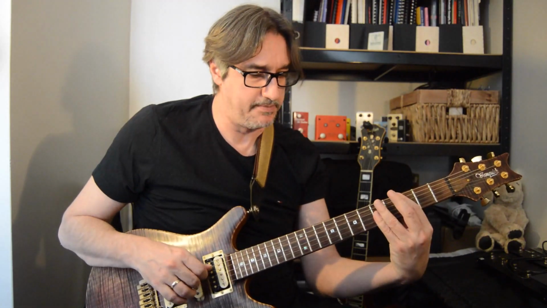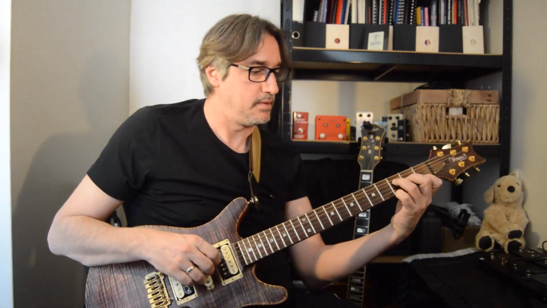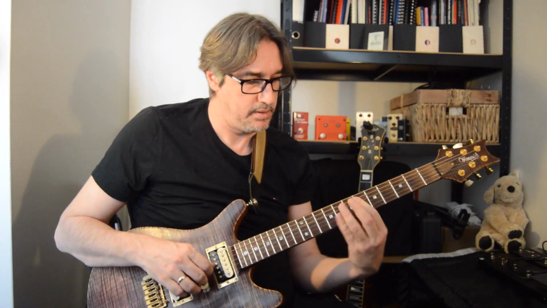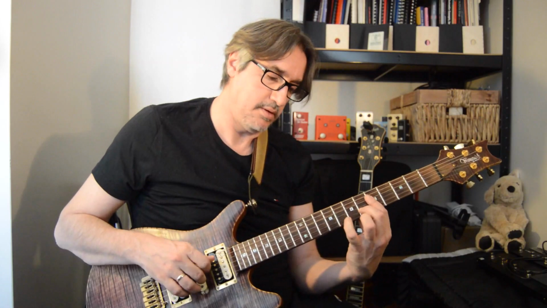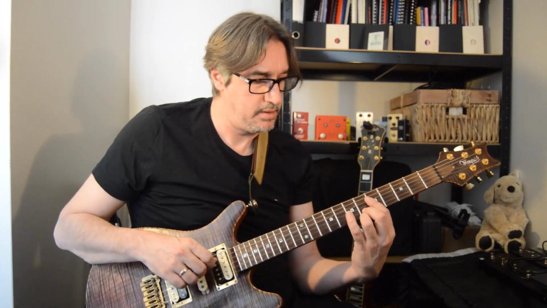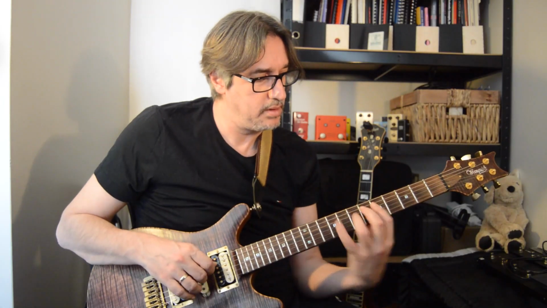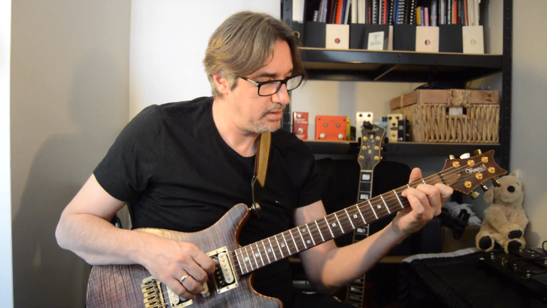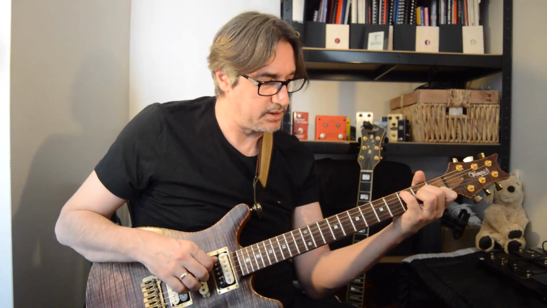And you can always try to have a melody going on, like a scale. Middle 4 strings.